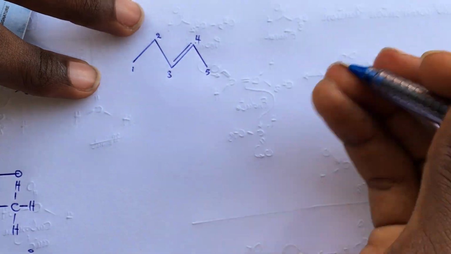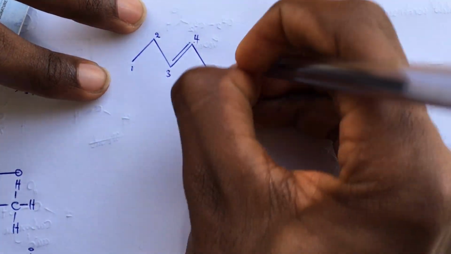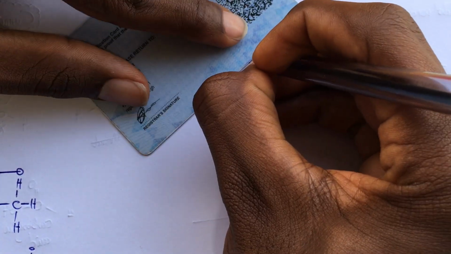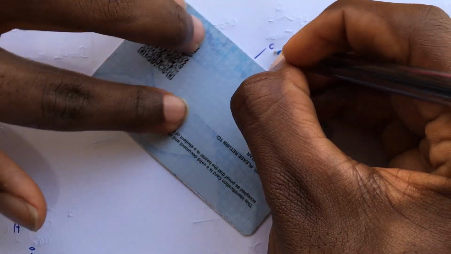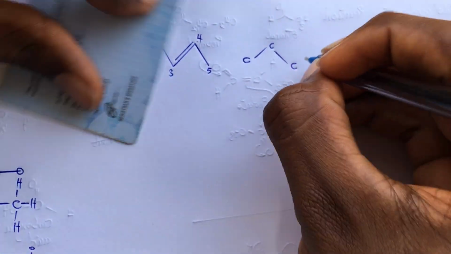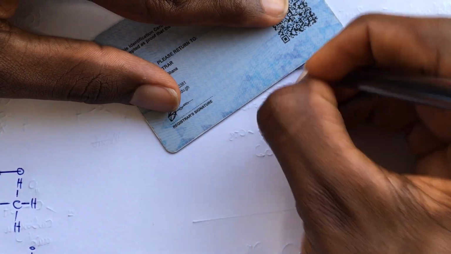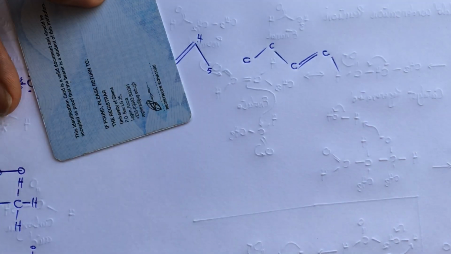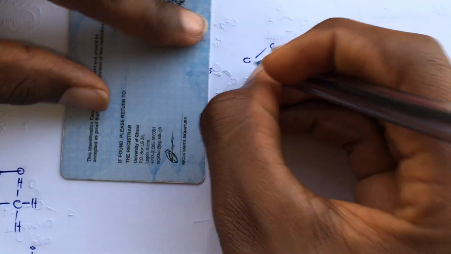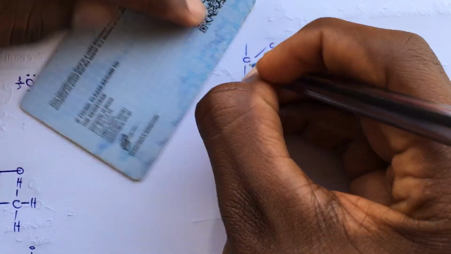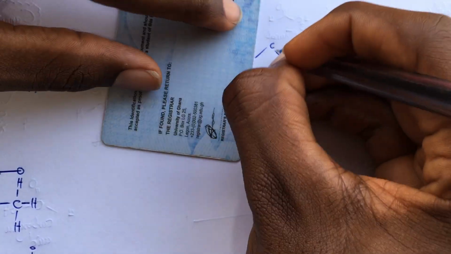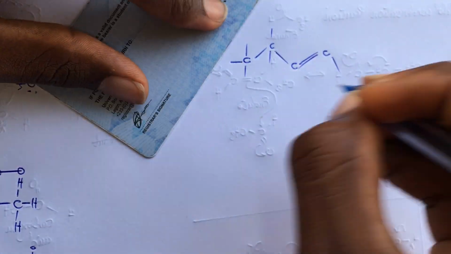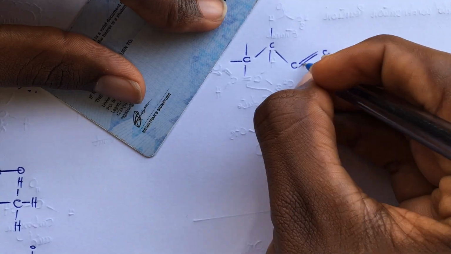If I want to redraw it like how you guys have been drawing it, I'll just write my C, bonded to C, bonded to C, and now here you see there's a double bond here, so 1 2. Now carbon here, carbon 4, and now carbon 5, right? And now I'll start putting the hydrogens there. 1 2 3. Here is also forming 2, so 1 2. But here look at this carbon, 1 2 3.